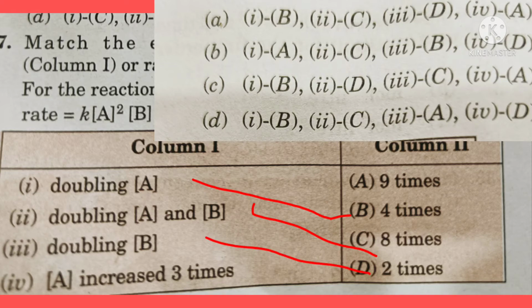And if A is increased 3 times, then A square is 9 times. So option A should be the correct choice. So 1-B, 2-C, 3-D and 4-A, option A is the correct answer.